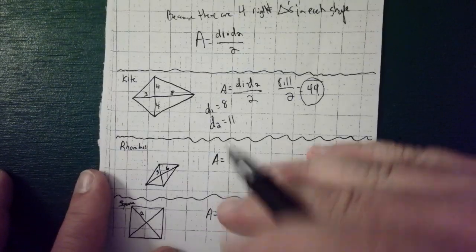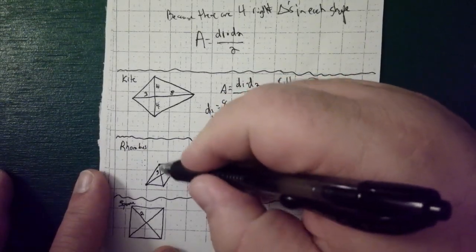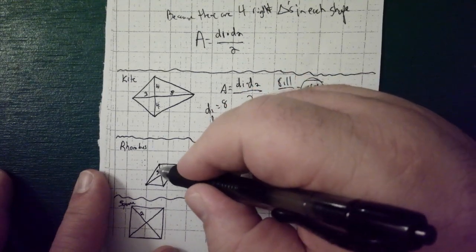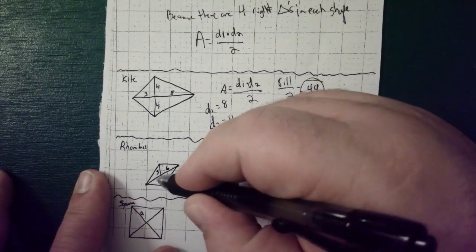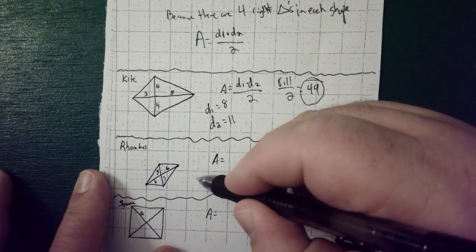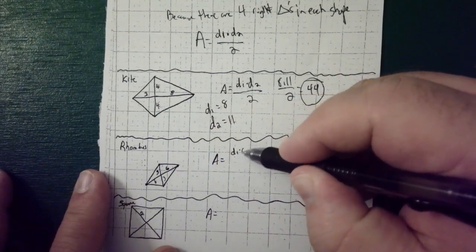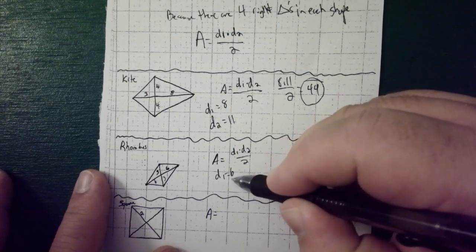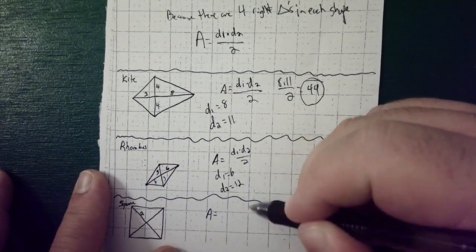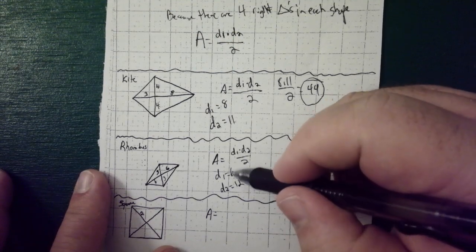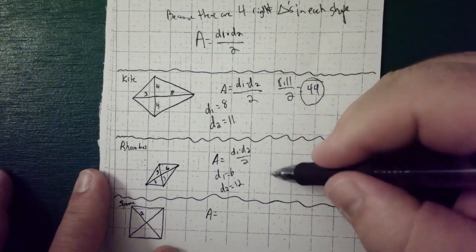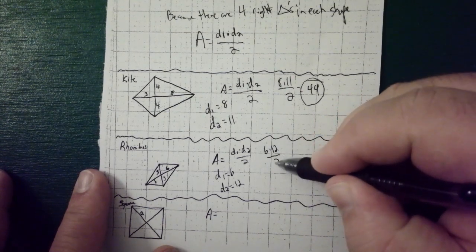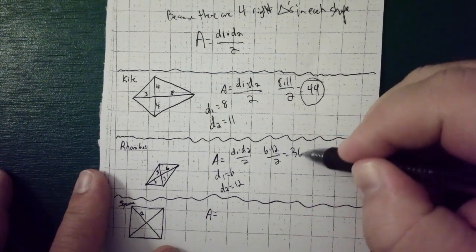Okay, on this one here, on the rhombus, what you've got to remember is that the diagonals do bisect each other. And so if that's 3, so is that. And if that's 6, so is that. So again, it's diagonal 1 times diagonal 2 divided by 2. Diagonal 1 would be 6, and diagonal 2 would be 12. Now, could you flip those and make diagonal 1 12 and diagonal 2 6? Yeah, it doesn't matter. Anyways, 6 times 12 divided by 2 is going to be 36.